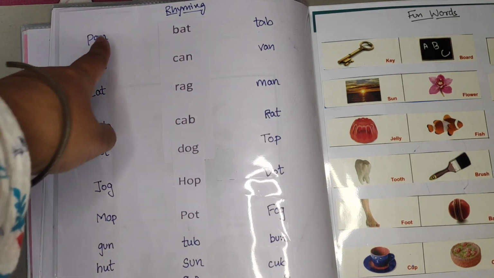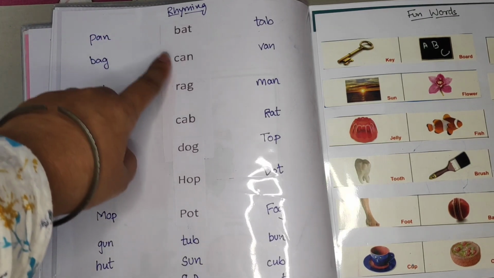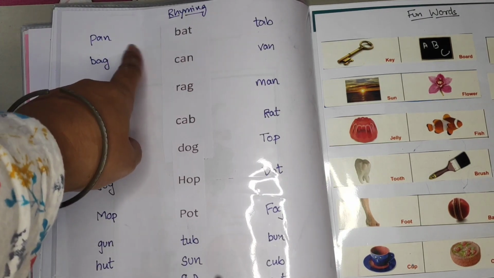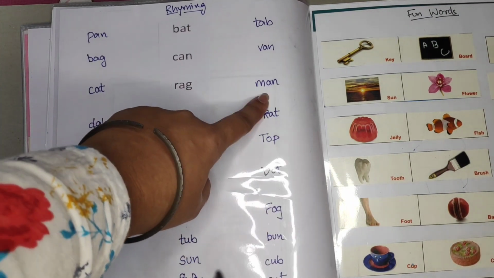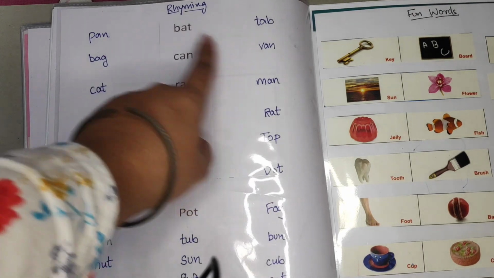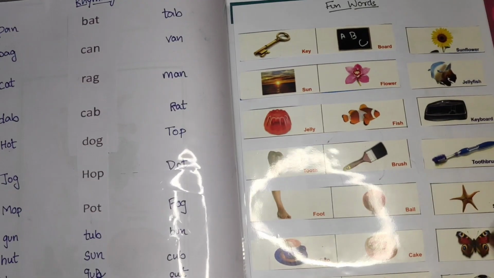How exactly? Suppose PAN, pan, PAN, pan, can. So they have to match it over here. Out of this again, where it is like that. So pan, can, man. Now here comes another fun section.